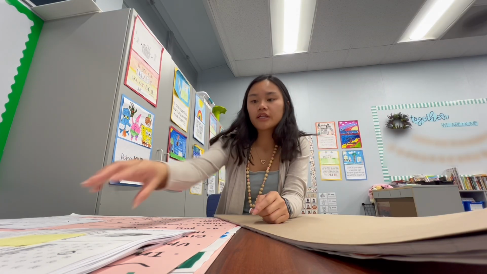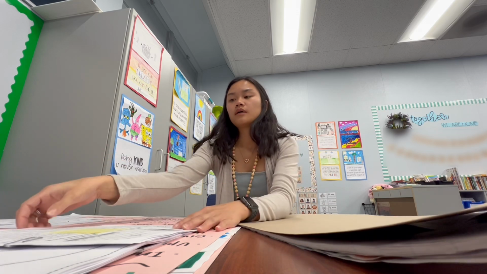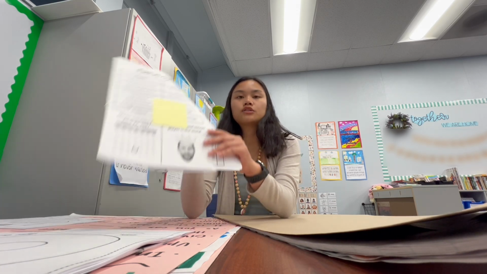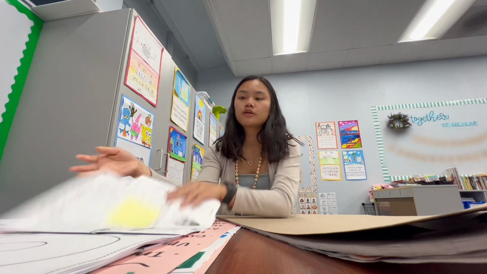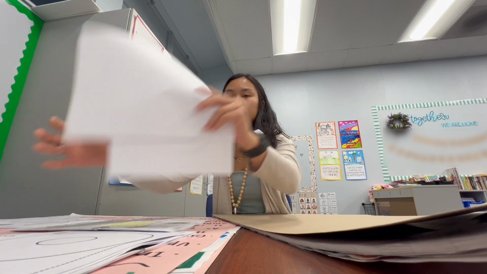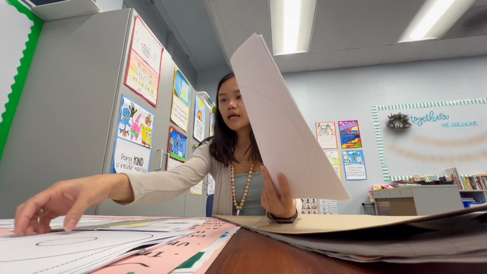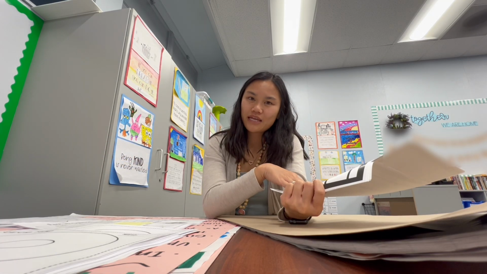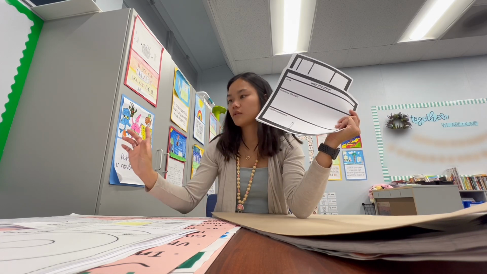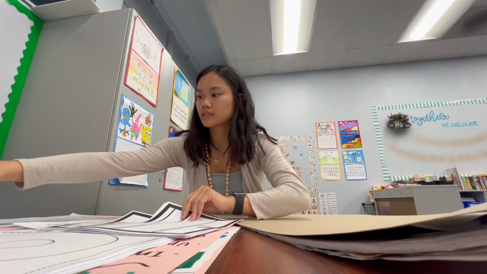Tomorrow we're working on the intro, so because opinions are supported by facts, I had to make a fact versus opinion chart. I have their circle map right here. Oh no, I messed it up. One of my favorite things I made were these graphic organizers. So I have my introduction. I have the body paragraph. Let me show you what it looks like.